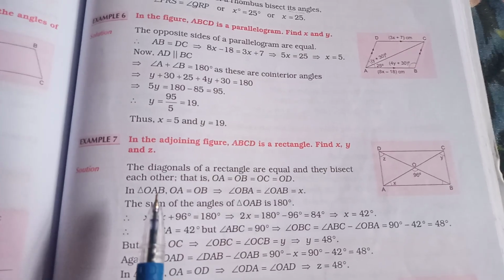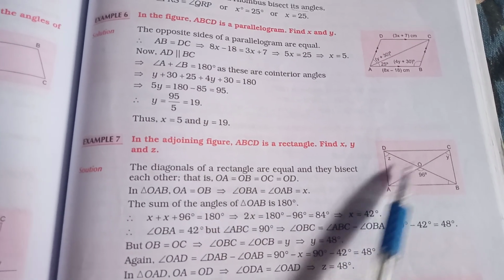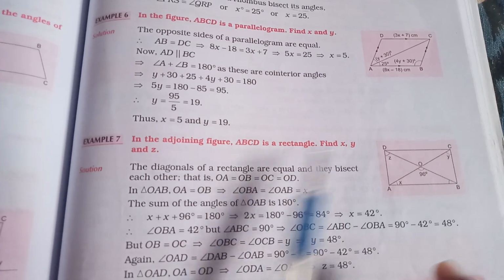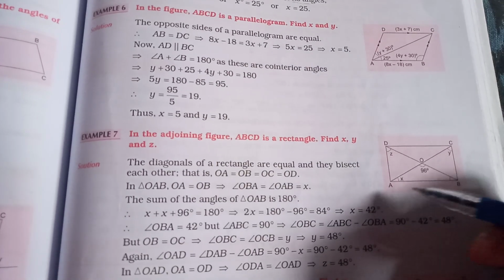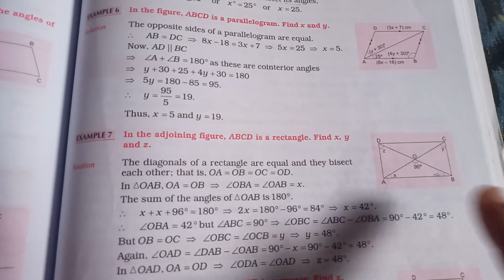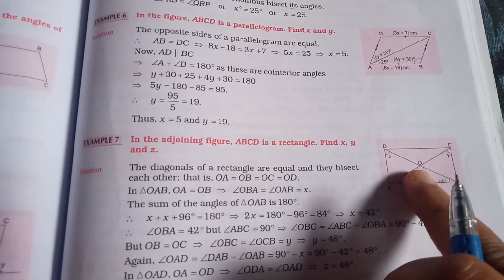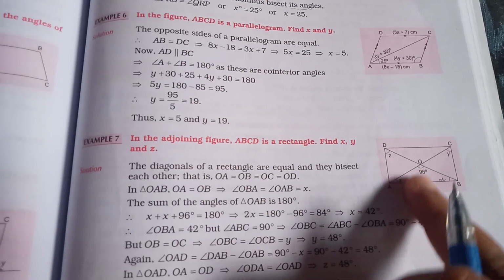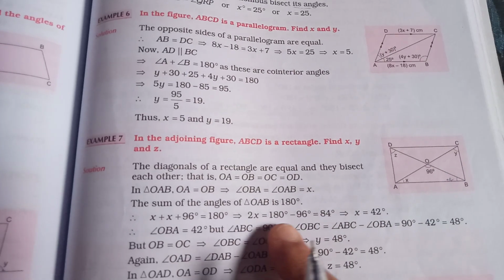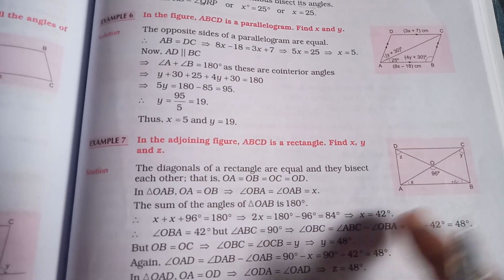Now again we remember the diagonals of the rectangle bisect each other. So OA, OB, OC, OD all are equal. Therefore if this is x, then this is also x. And again this is 96 degree. So 2x plus 96, the sum of the angles of a triangle is equal to 180. So 2x is equal to 180 minus 96, 84. That is, the value of x will come 42.